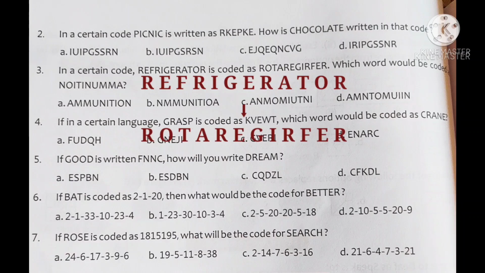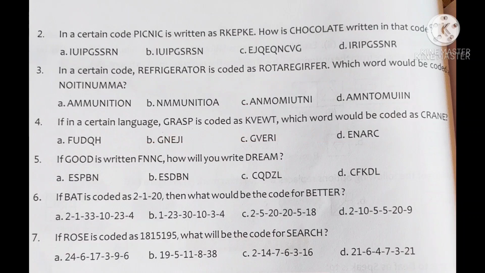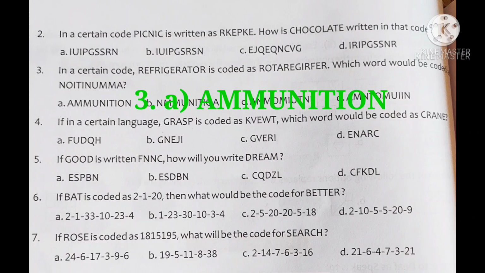In this method, you can encode a word by writing the original word in reverse order. Now, the same we will apply for the code NOITINUMMA, and when we reverse this code, we will get the word ammunition. So the correct answer is option A.